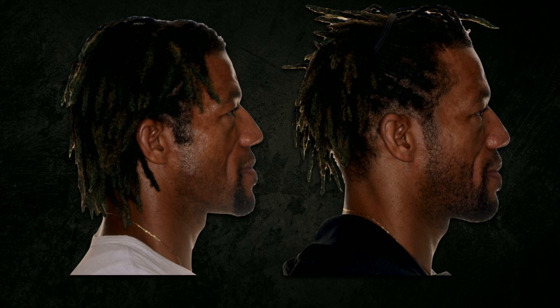You can see the change in his facial profile, how his lower jaw is back.